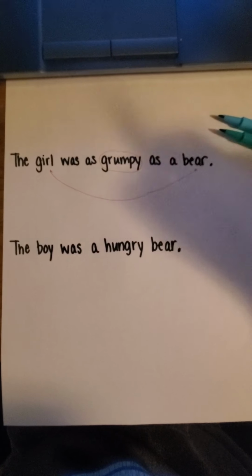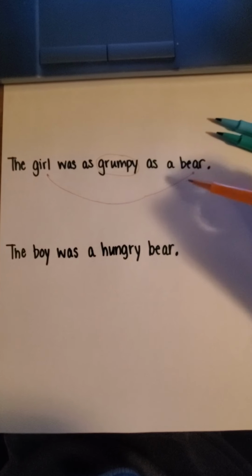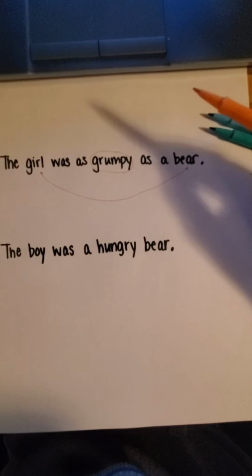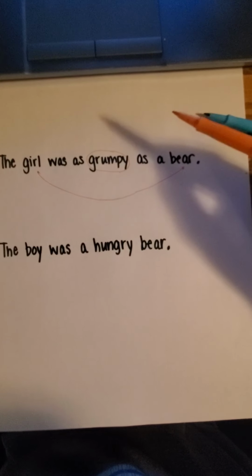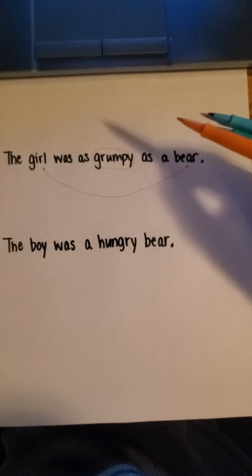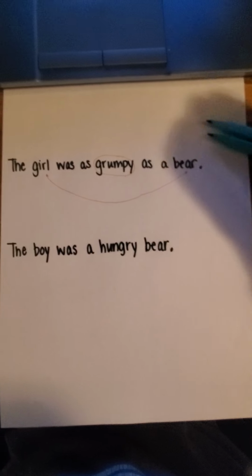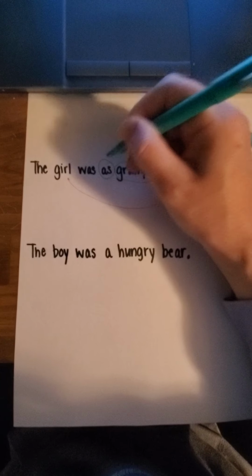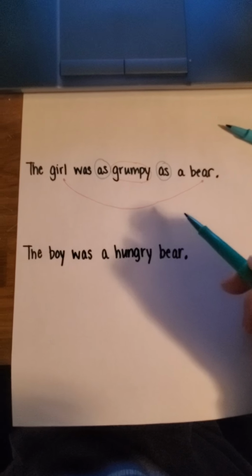Now we ask ourselves, because we're comparing two unlike things, a girl to a bear, and they have something in common, they're both grumpy, did we use like or as to compare those two things? Yes, we did. Here's as. The girl was as grumpy as a bear.